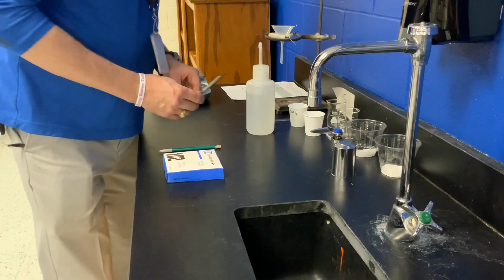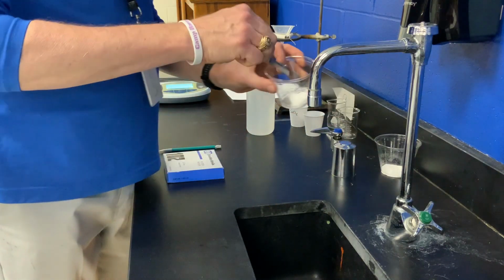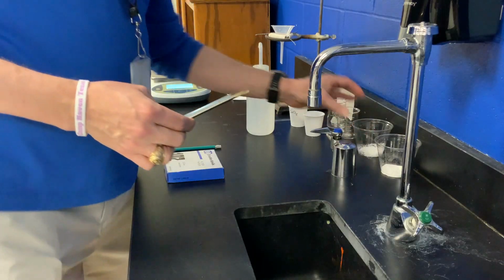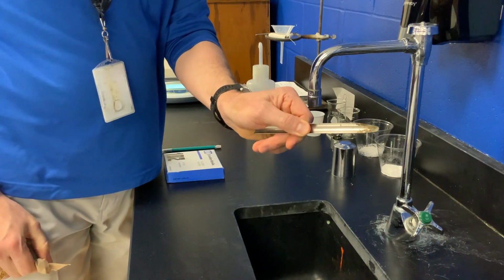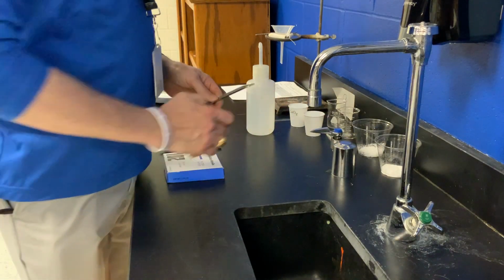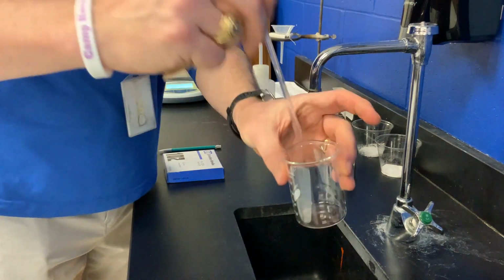You will have a scoopula for use in getting the solids out of the cup. Remember, every time you touch the solid with the scoopula, you need to wipe it off, not rinse it off. You'll also have a stirring rod for making your solutions.